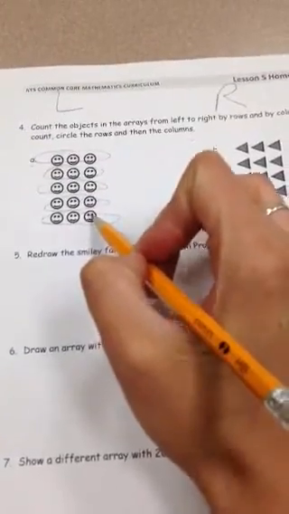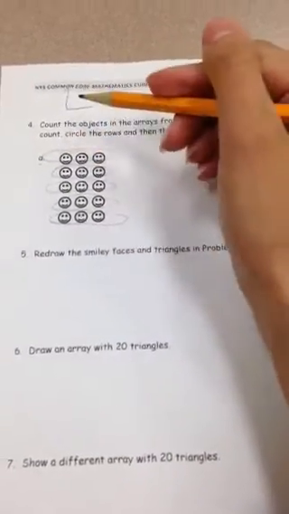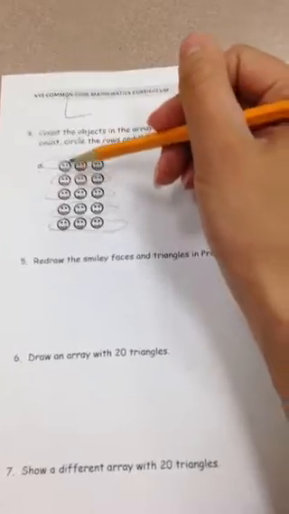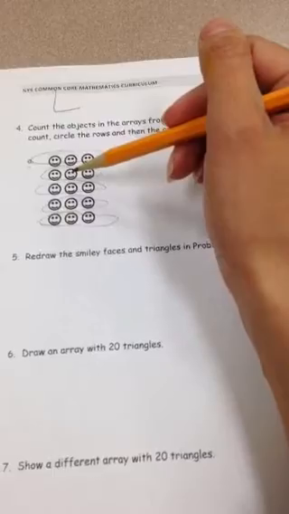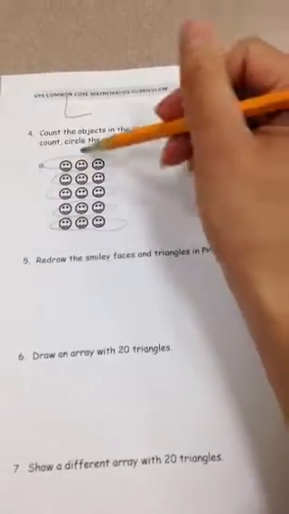Then we've got to do it by columns. I think the point of this is just for us to know that no matter which way we count them, whether it's in rows or in columns, it's going to be the same answer of total number of objects.